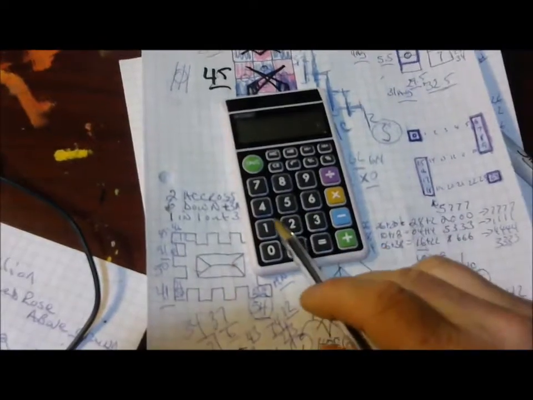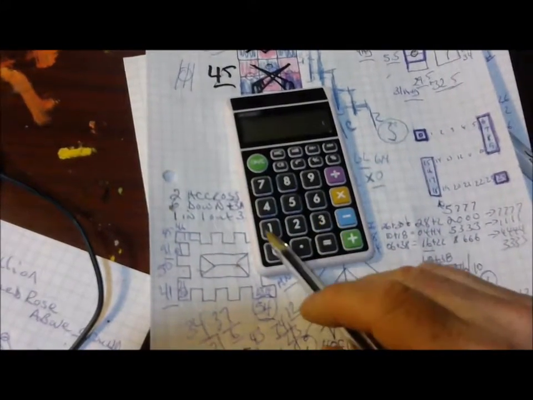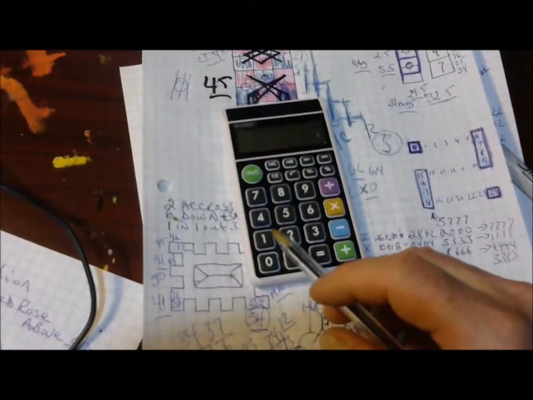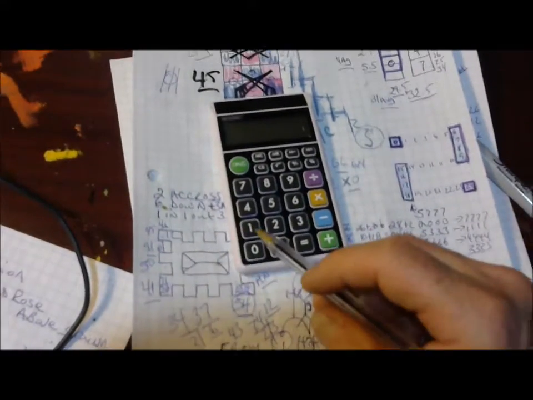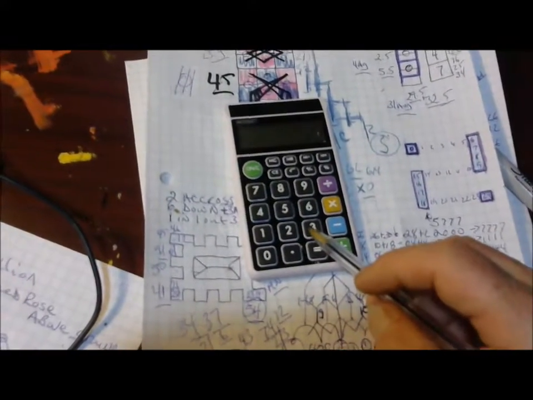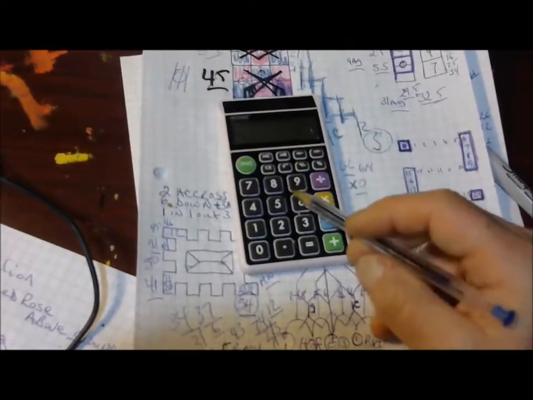2 across and 6 down. It's pretty simple. 2 across, 1, 2, right? 6 down, 1 towards 7 and 6. We have a new equation. What about 1 to the left? What about 1 to the right? What about 1 below? What about 1 above?